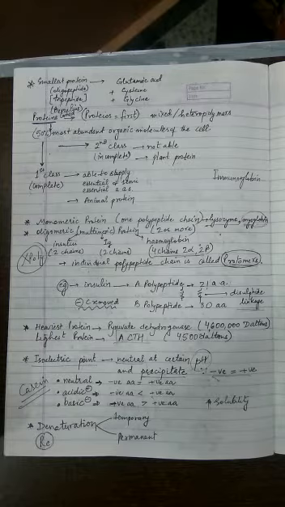Plant proteins are incomplete proteins or second class proteins because in plant proteins generally one or two of the essential or semi-essential amino acids would be absent. Soya bean is an exception in which all the essential amino acids are present. Then we learned that there is a huge variety of molecular weights also. The heaviest protein we learned, the lightest protein also we learned.